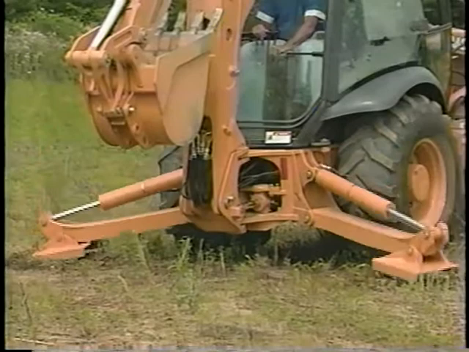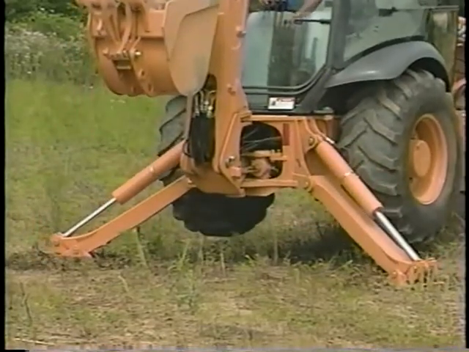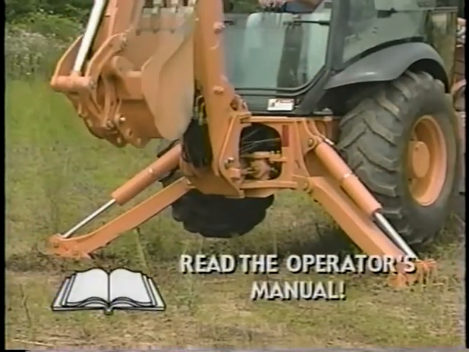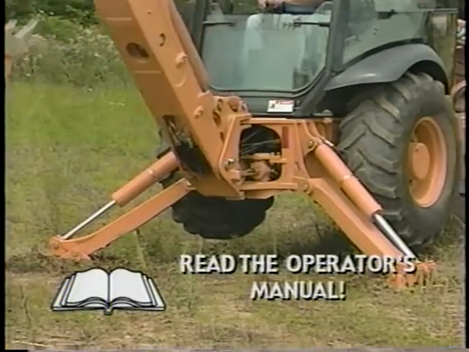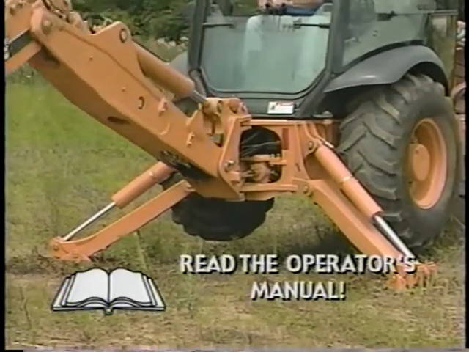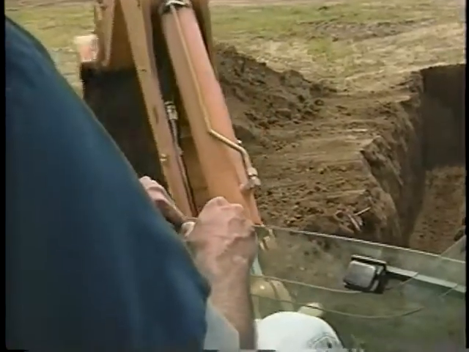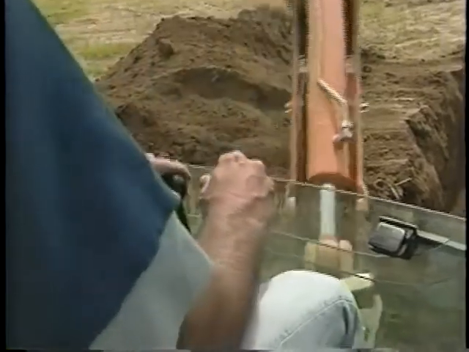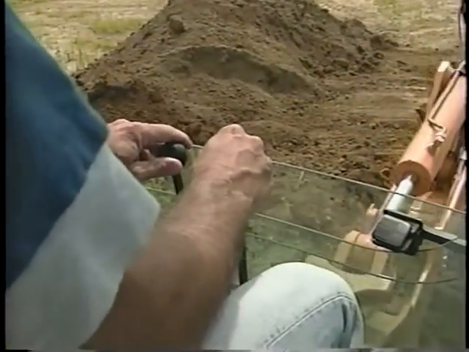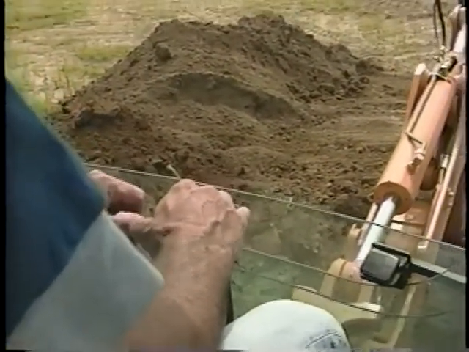Then lower the stabilizers and level the machine as much as possible. Always follow the manufacturer's recommendations before you operate the backhoe. Several different control lever configurations exist. Be familiar with the machine you are operating. Here are a few safety guidelines that apply to all machines.